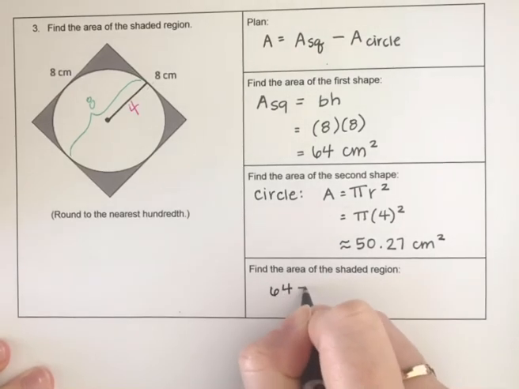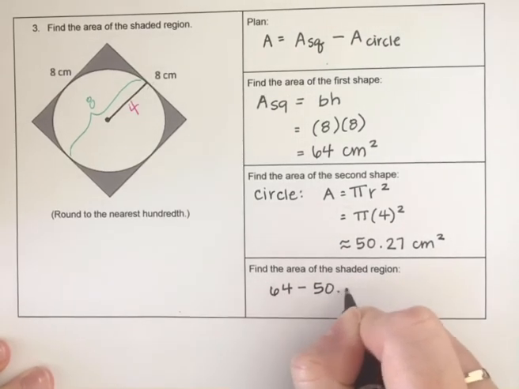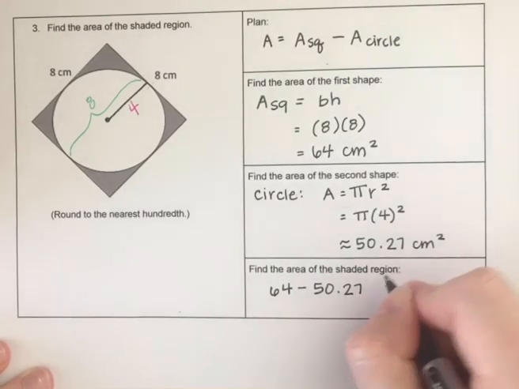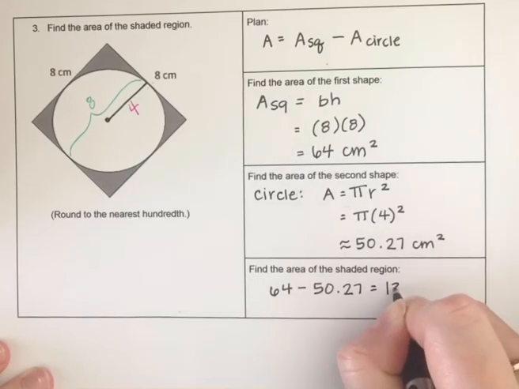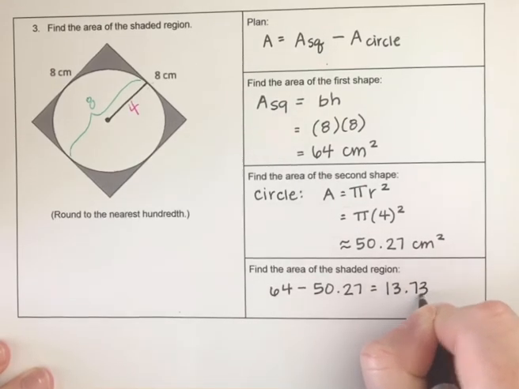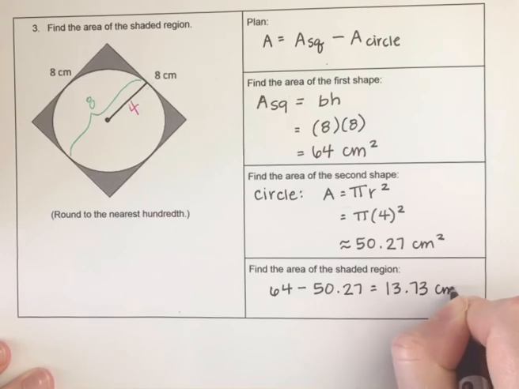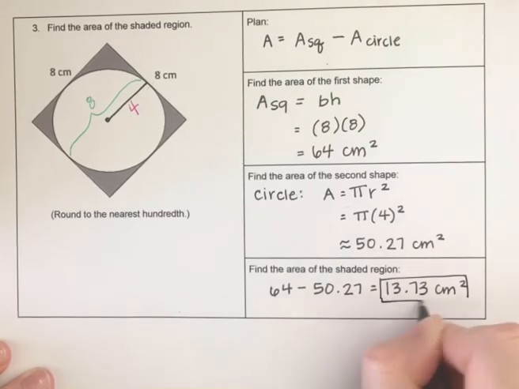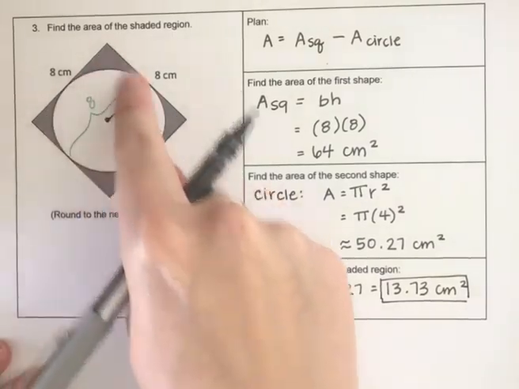Area of the square minus area of the circle. And we end up with 13.73 centimeters squared. And that would be our final answer for the area of the shaded region.